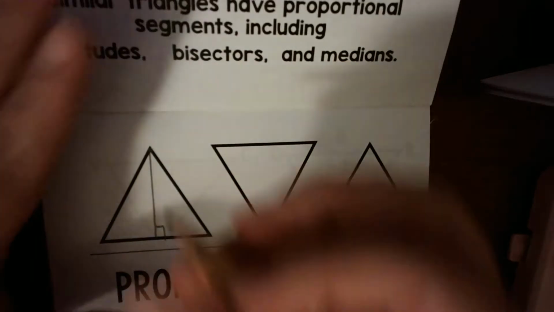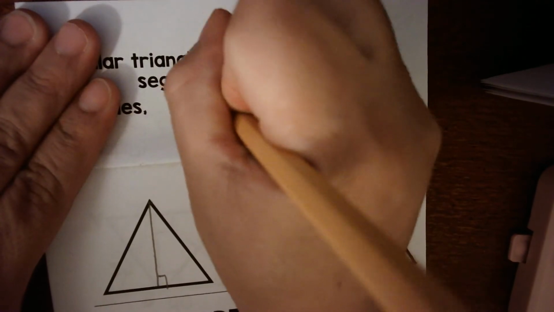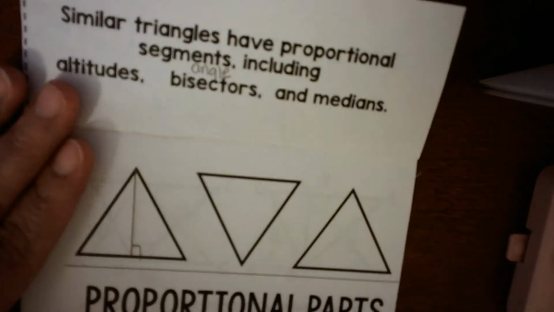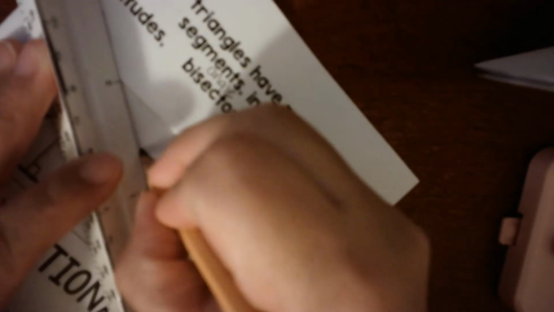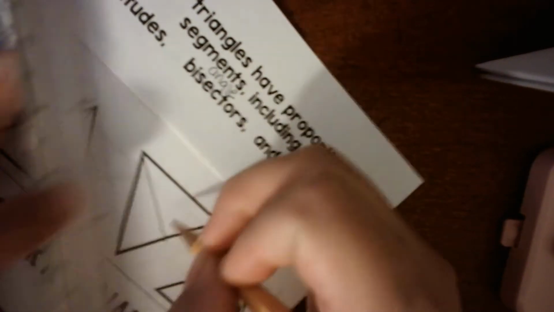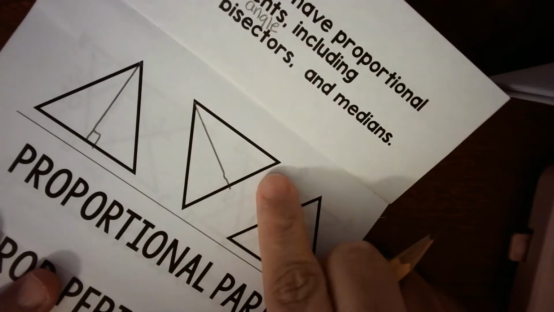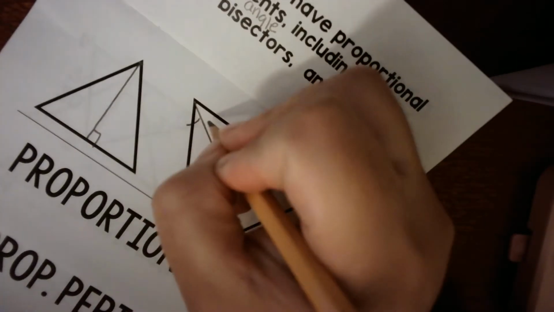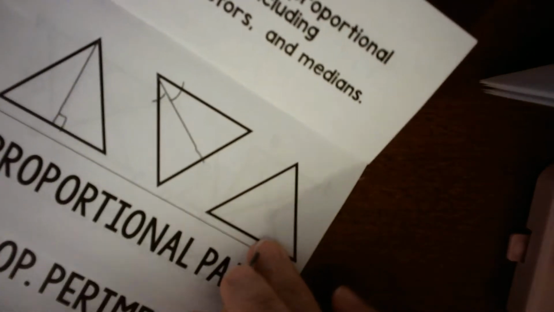Angle bisectors, we're really talking about angle bisectors here. And what an angle bisector does is cut an angle so both parts are equal. These do not have to be equal, but the angle ends up being equal.